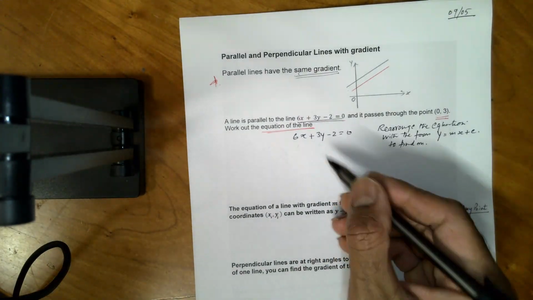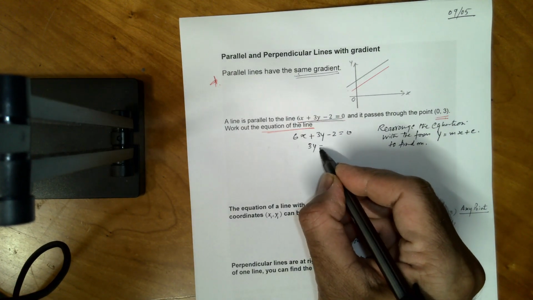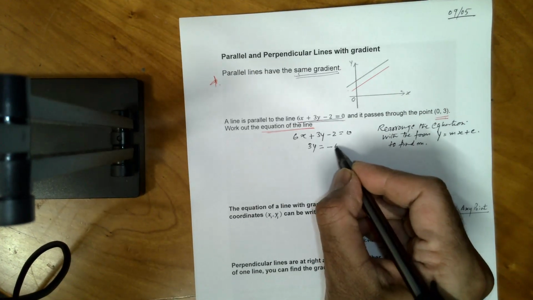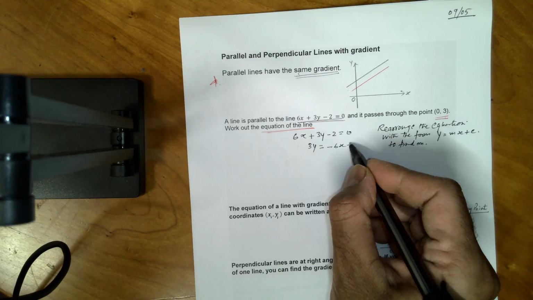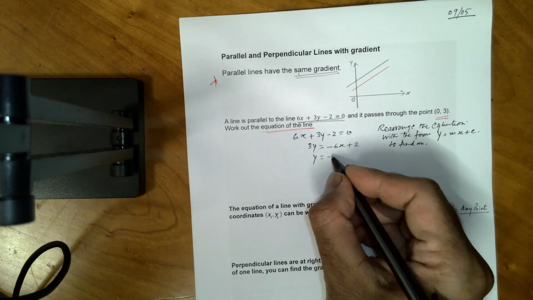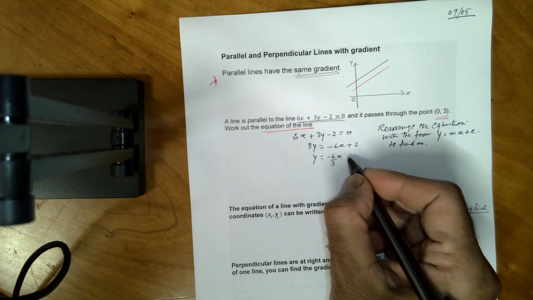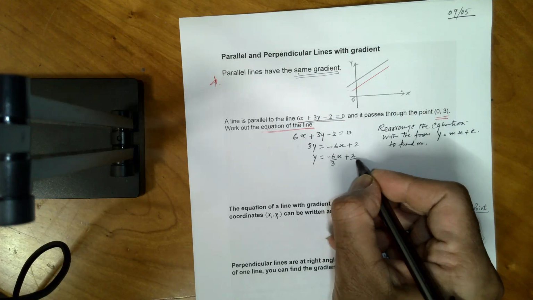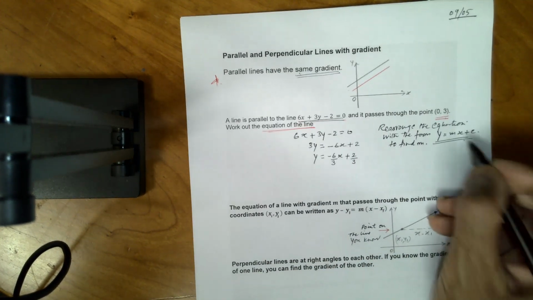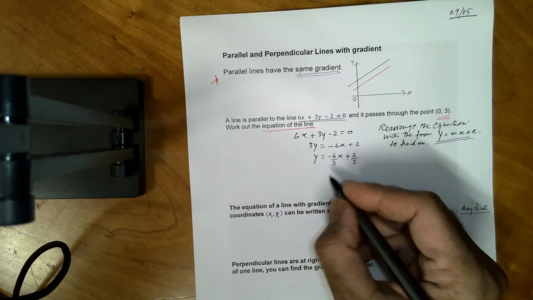Now let's rearrange this. Simply write down 3y equals, that's 6x, and minus 2 goes to the other side, so minus 6x plus 2. And what would y be? Minus 6 over 3 x plus 2 over 3. We need to bring this into this form, that's why we have to rearrange this.